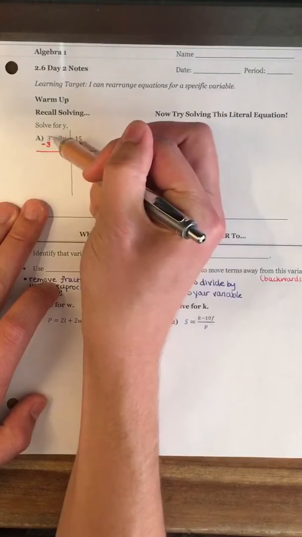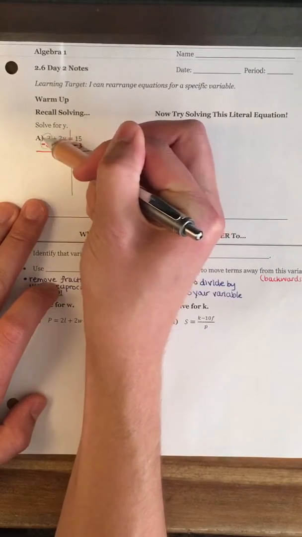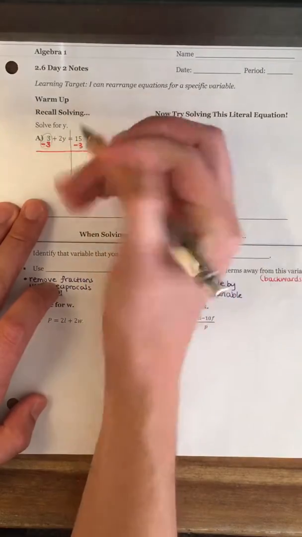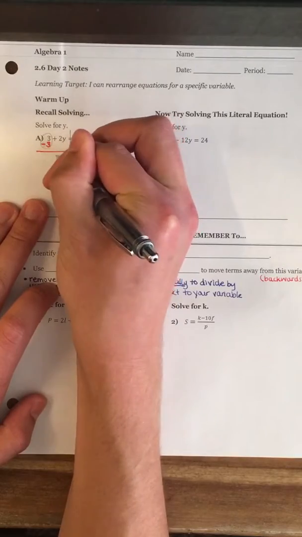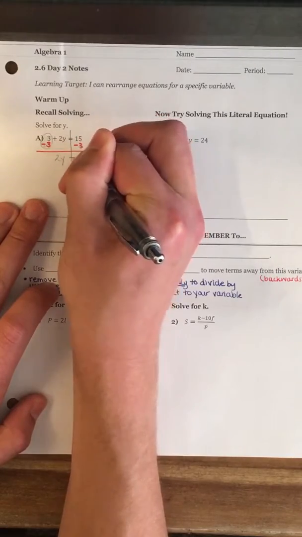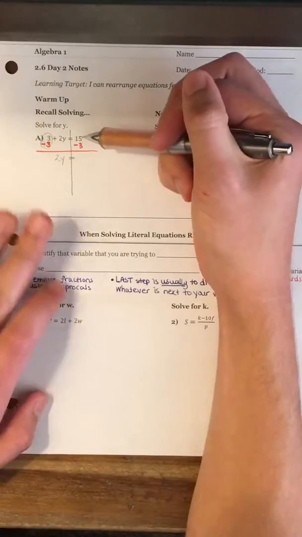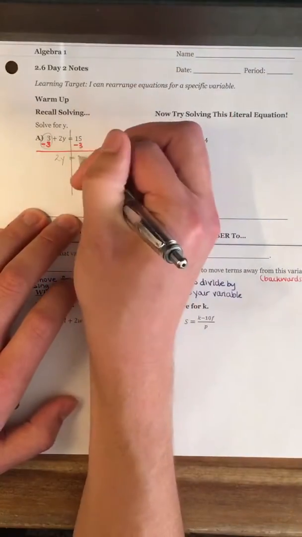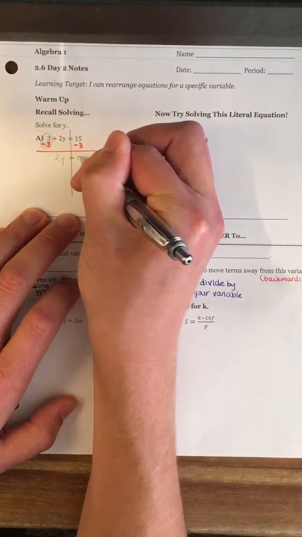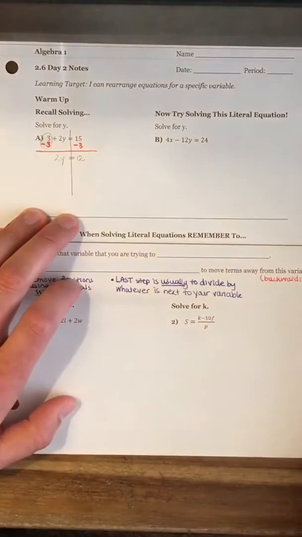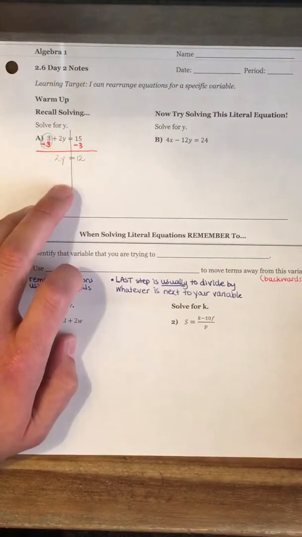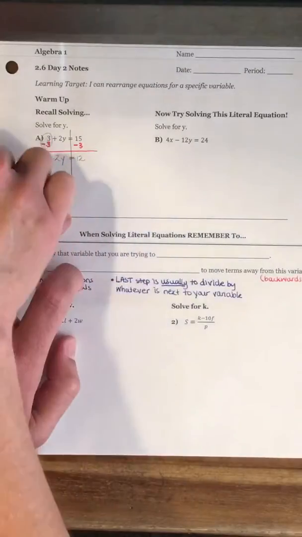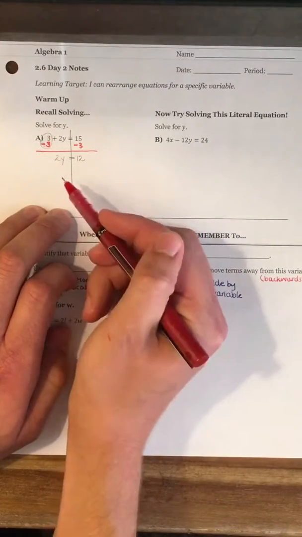So on the left-hand side, 3 minus 3 just goes away. It's 0. And I'm left with a positive 2y on the left-hand side. And that's all equal to, on the right-hand side, I have 15, but then I also had to take away 3 to balance my equation. Well, 15 minus 3 is 12. I'm not done because y is not by itself yet. I have 2y equal to 12, so I have to undo this 2 in front of my y.